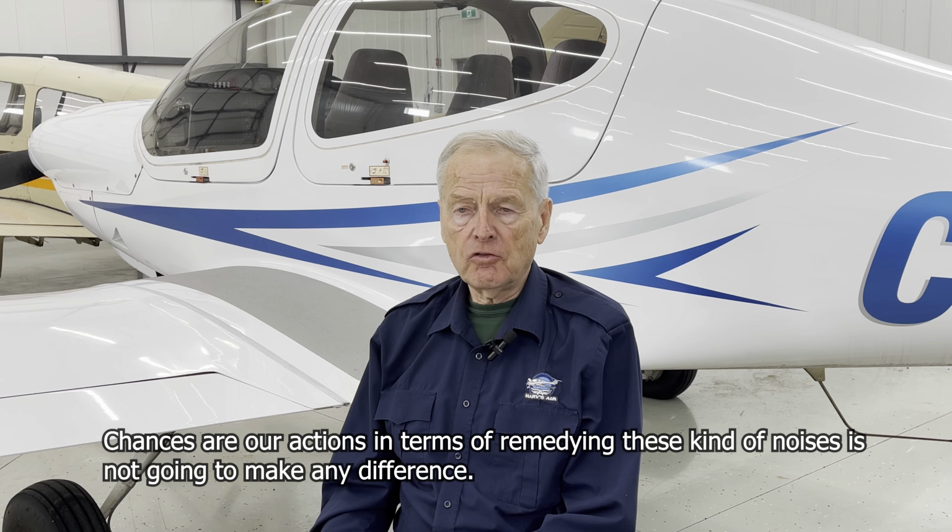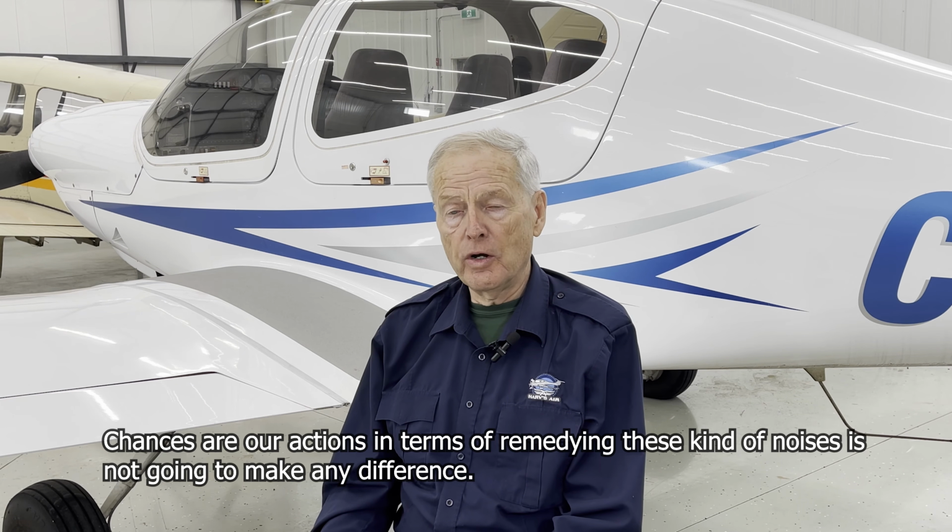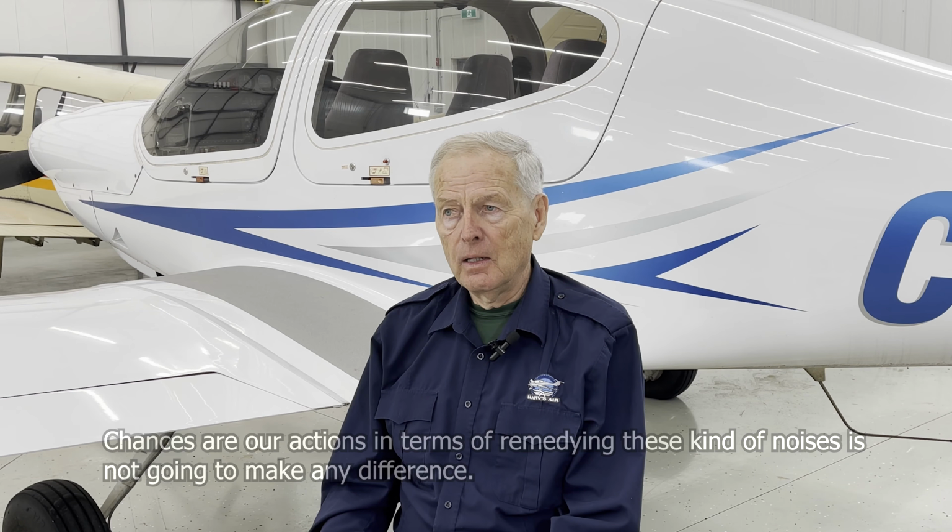And what is going to be our action? So chances are our actions in terms of remedying these kind of noises is not going to make any difference. I just want to separate those noises from noises that we've created, i.e. leaving our seatbelt out, not securing fuel caps, things of that nature.